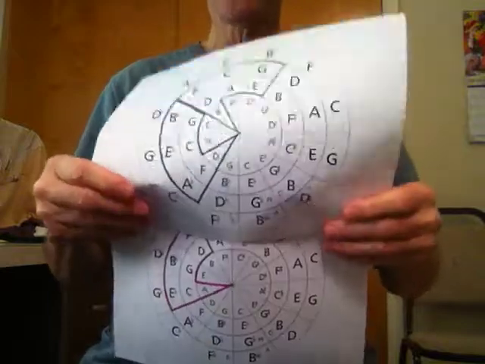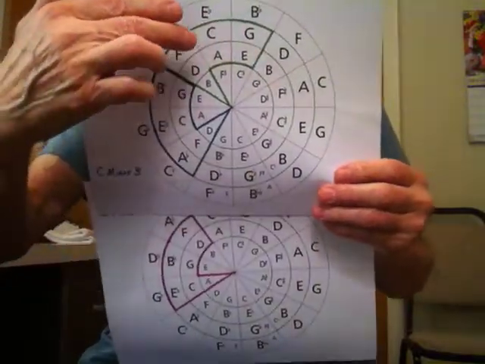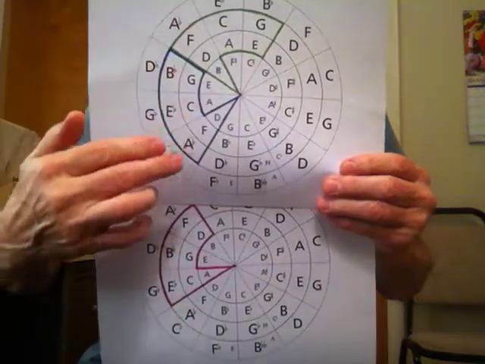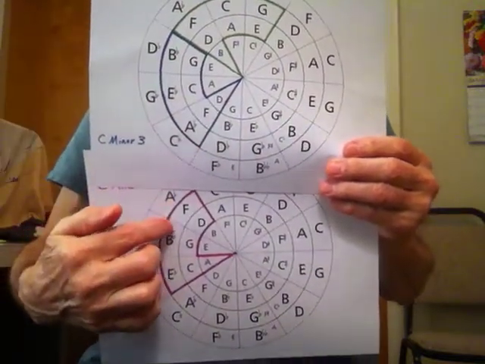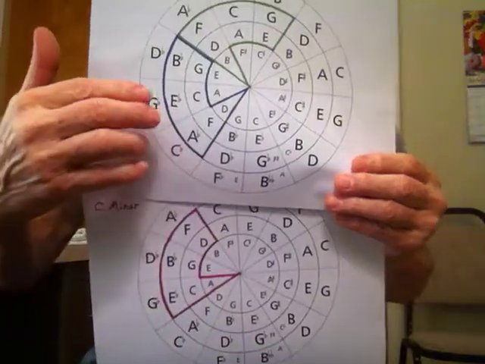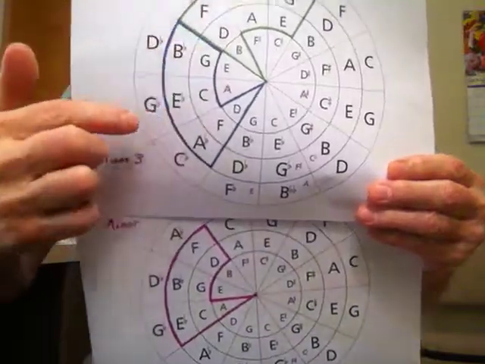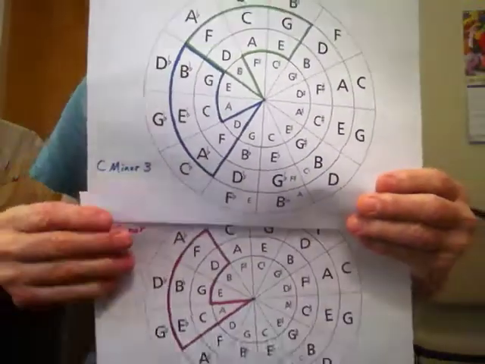This is low technology videos here. I took the major scale shape. If you slide it down to this position, you get your C minor scale. If you slide it down one more cell, you get your C minor 3 scale.